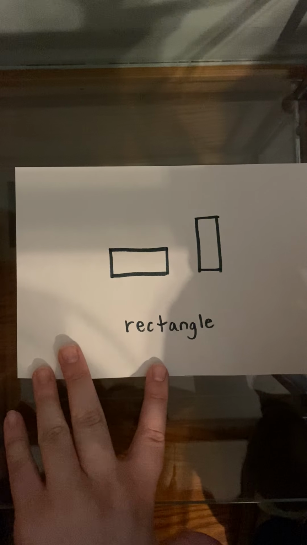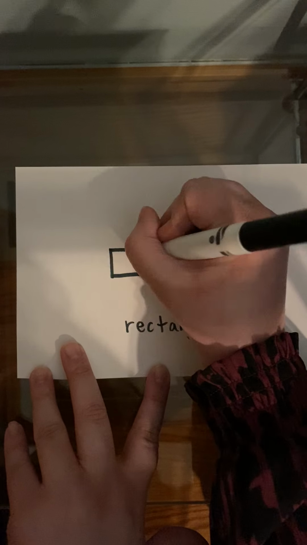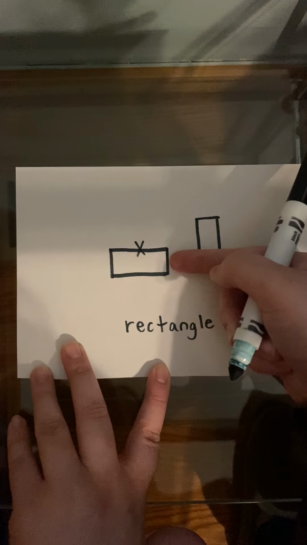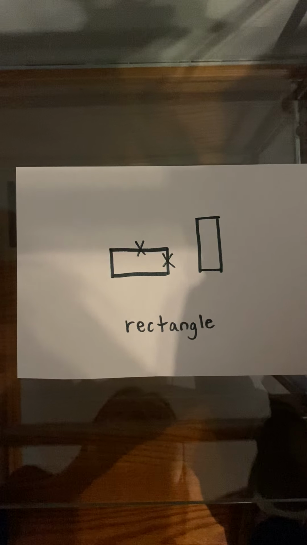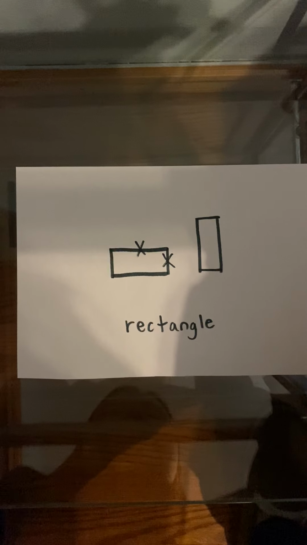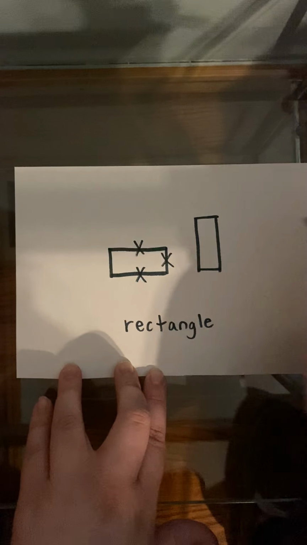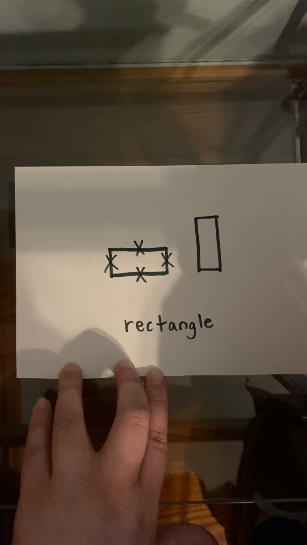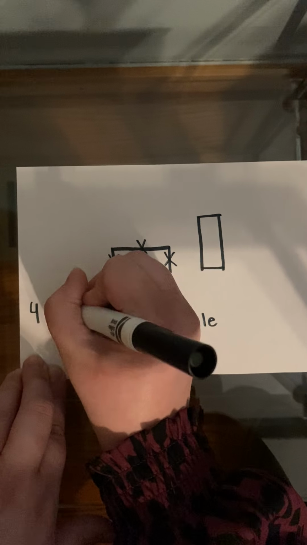So let's look at a rectangle again and figure out how many sides and vertices it has. So a side is a straight line. So I see one straight line here. I see another line here. And there's 2 more sides. Do you see where the sides are? Look for the straight lines. There's one right here. And there's another one right here. So we know a rectangle has 4 sides.